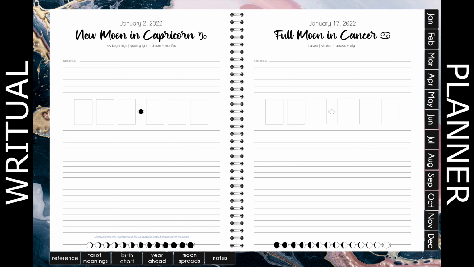So for every single new moon and full moon throughout the year, you've got a full page dedicated to your card spread, your intentions during that moon phase, and then whatever interpretation or notes that you want to include there. So like I mentioned in the beginning, I did leave these card spaces blank in this portion in case you want to find a card spread tailored specifically to new moon in Capricorn, full moon in Cancer, etc. Or you can go back to that front portion and reference the spread meanings that we gave you. So you can just use that over and over through each moon cycle as well.